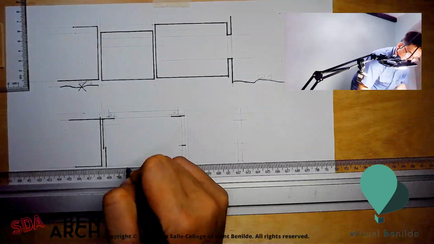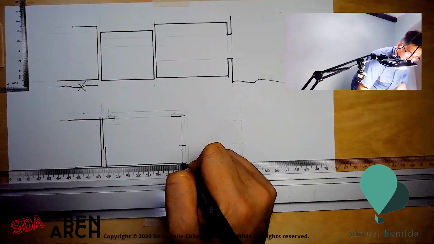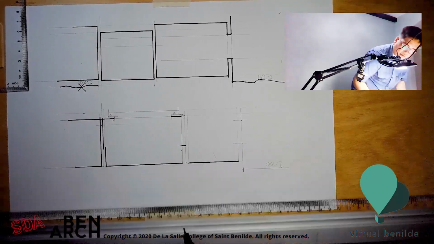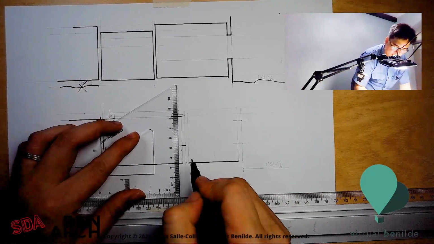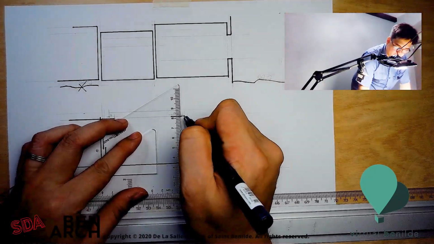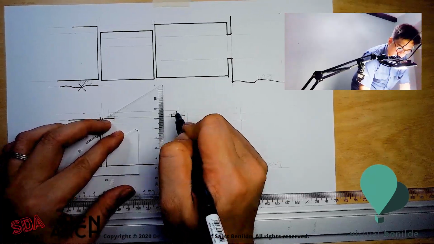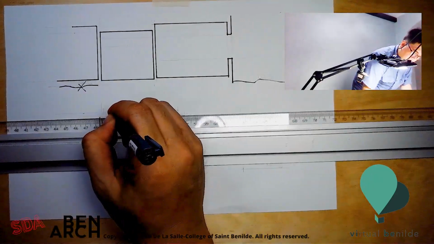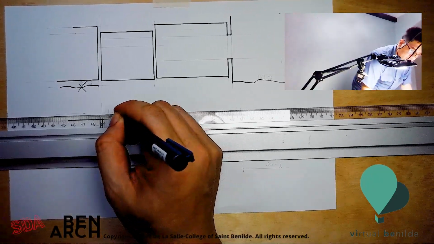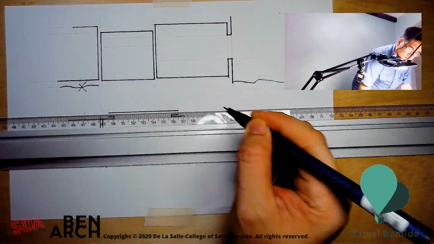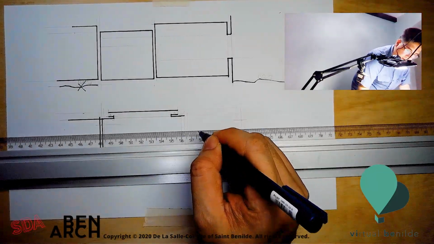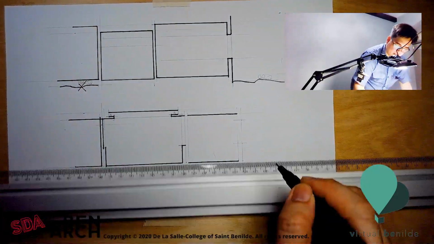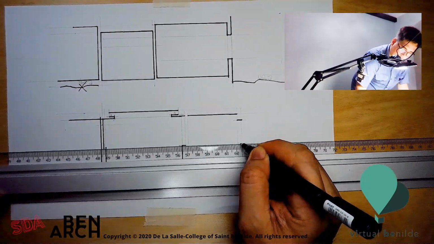Where I'm cutting through are the bold lines. So this is the flooring for my study. Ceiling for my study. Top most of the window.